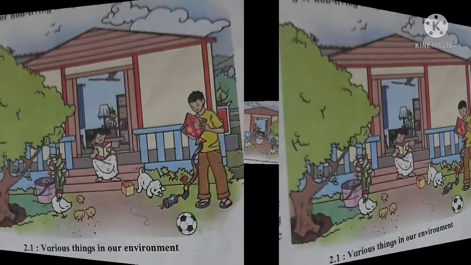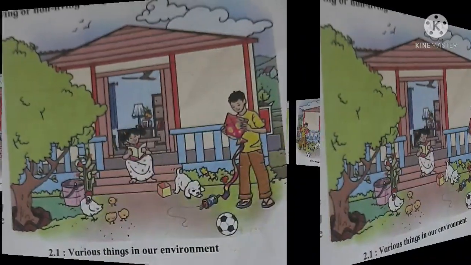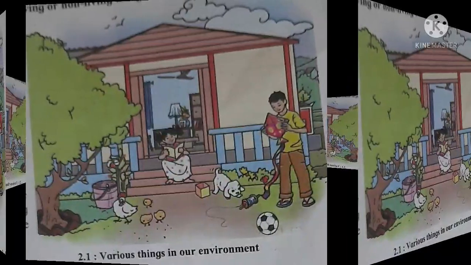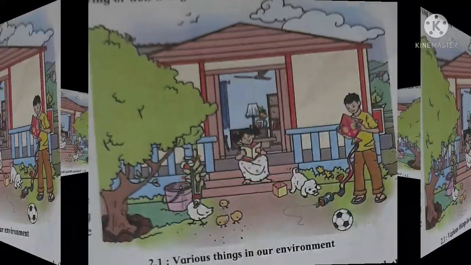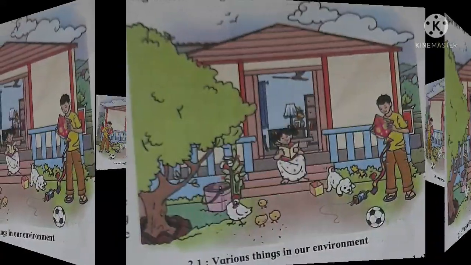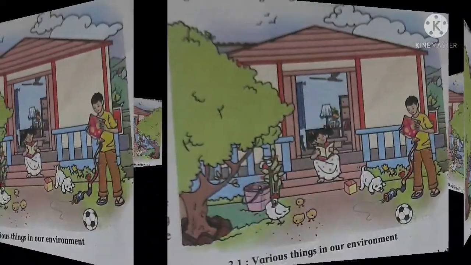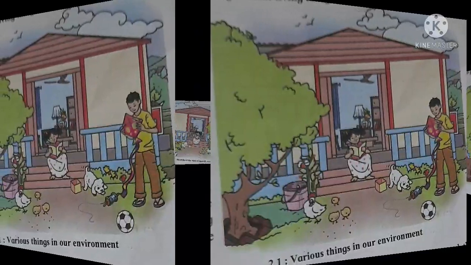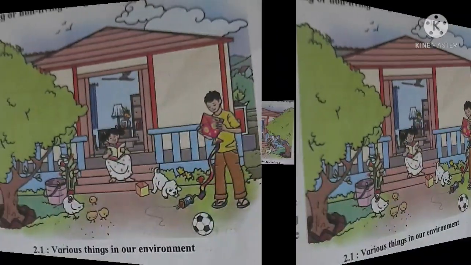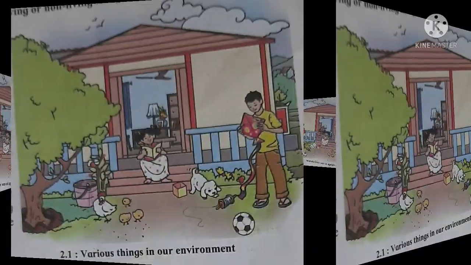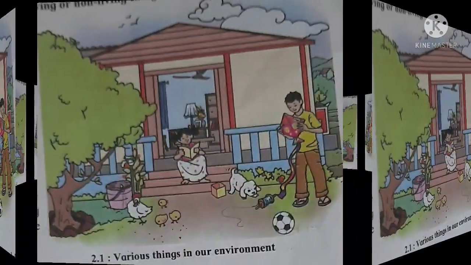Why do we identify easily which are living and which are non-living? Due to their characters. There is a kite in the boy's hand. This kite is a non-living thing.